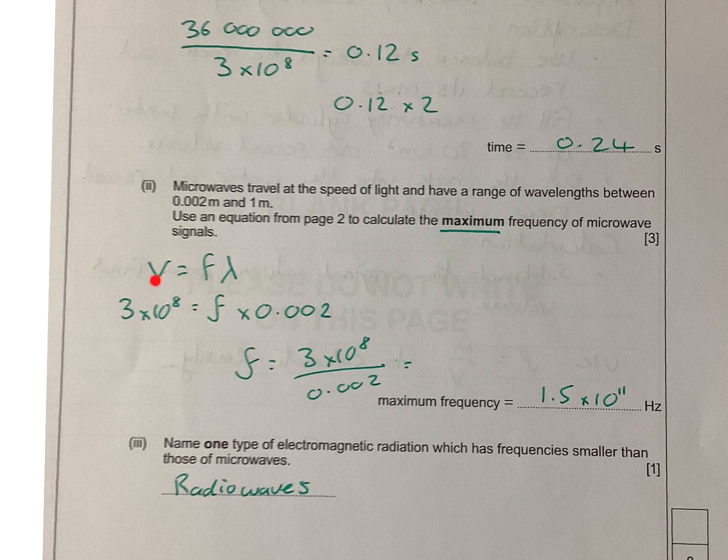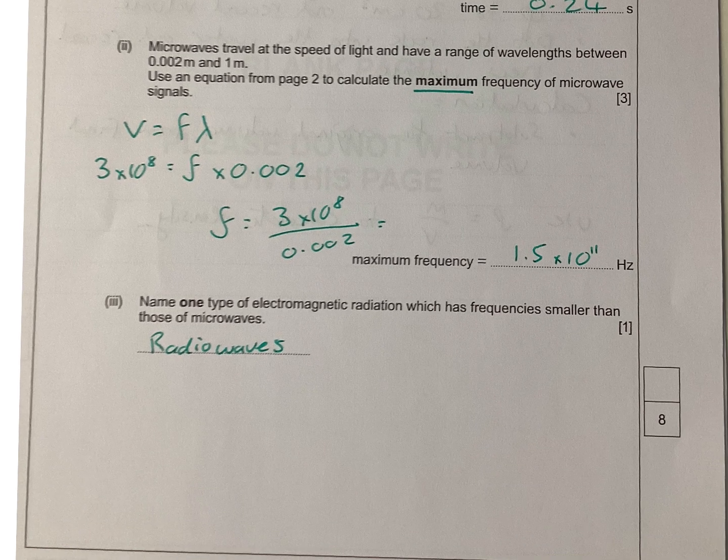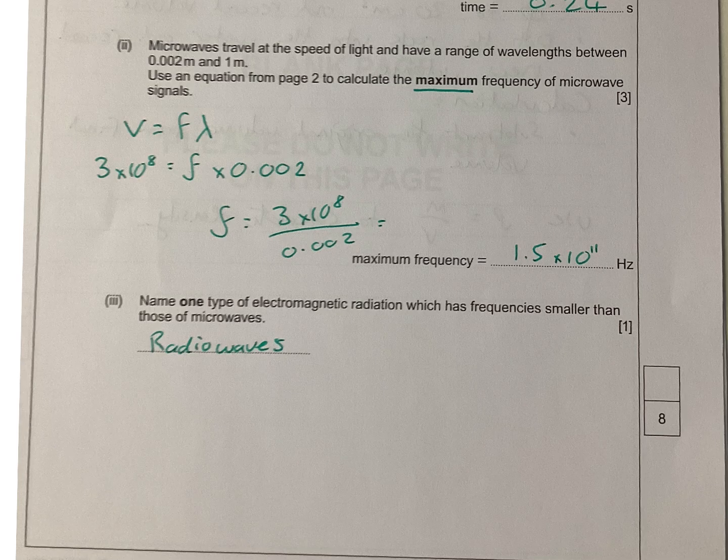So what I've done here, I've just put the formula down and I've placed values instead of letters in the formula. That's going to get me 1 mark straight away. Then I can rearrange that and get my answer. Frequency is smaller, so that means the wavelength is going to be bigger. Well, there's only one bigger than microwave, and that's going to be radio waves.